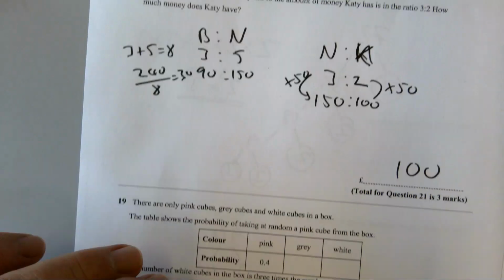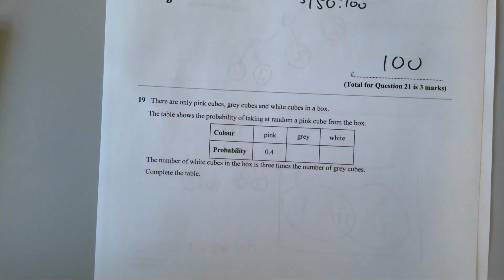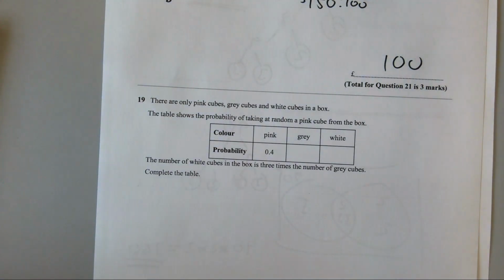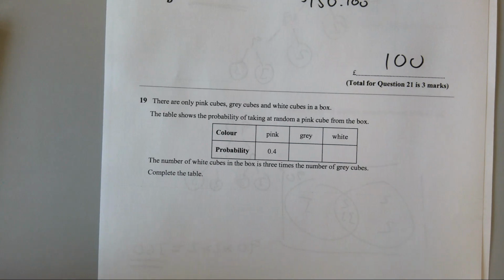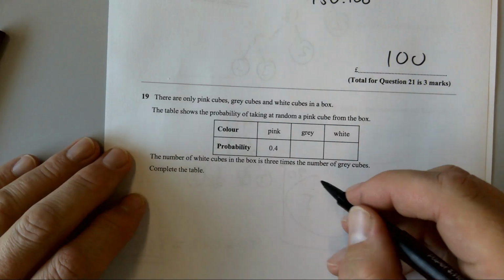£100. Number 19. There are only pink cubes, grey cubes and white cubes in a box. The table shows the probability of taking at random a pink cube from the box. The number of white cubes in the box is 3 times the number of grey cubes. So if this was one part, that would be 3 parts. So that's what I'm going to use here.